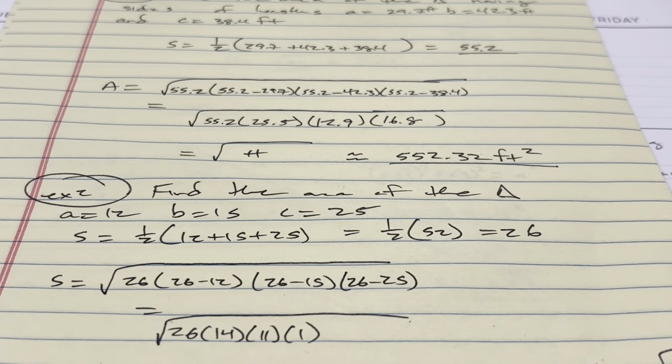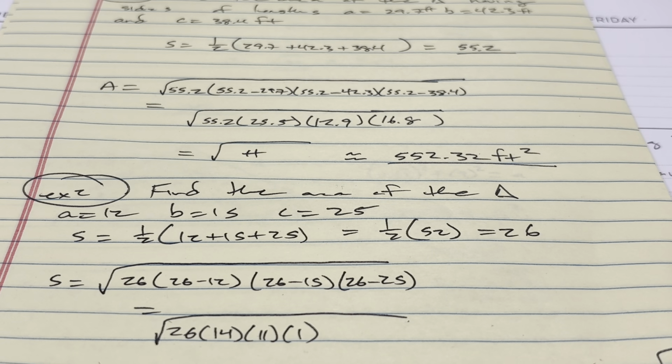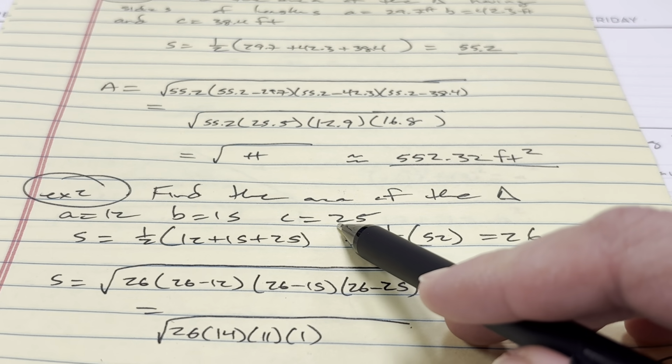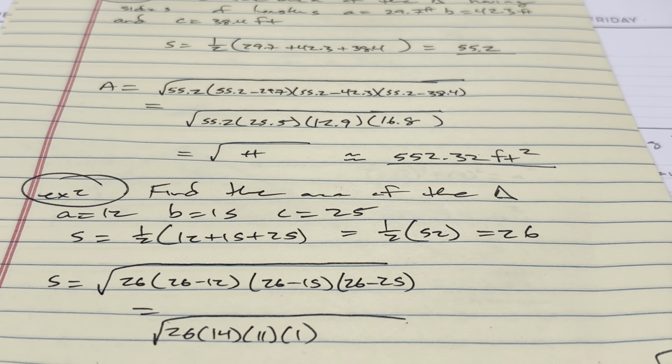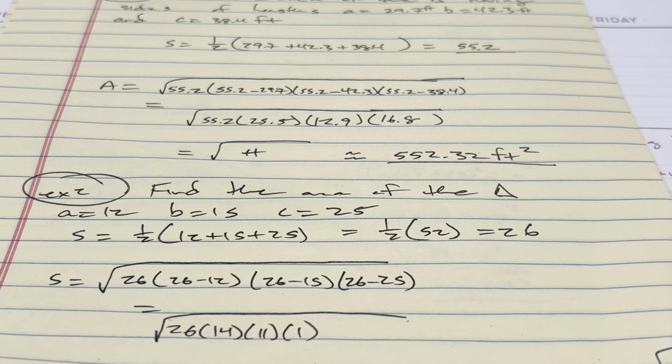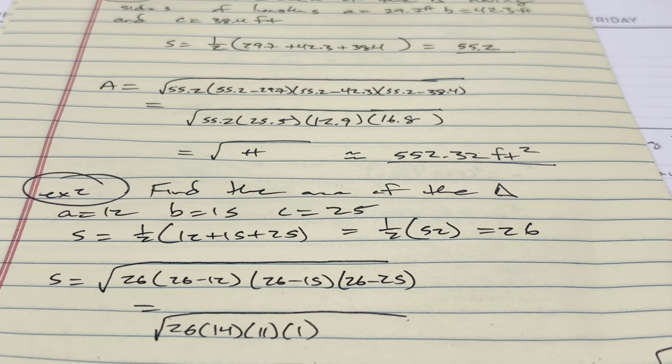Find the area of the triangle, given those 3 sides. All right, no decimals. That's lovely. Remember, that's clearly the biggest side. In order to be a triangle, the 2 smallest sides, when you add them together, have to be bigger than the biggest side, or else you don't have a triangle. So the semi-perimeter: the perimeter is 52. Half of that is 26. Semi-perimeter is 26.